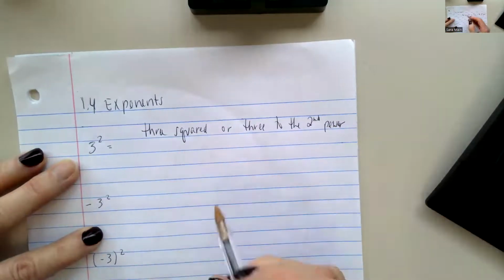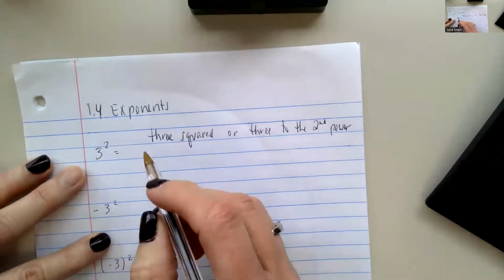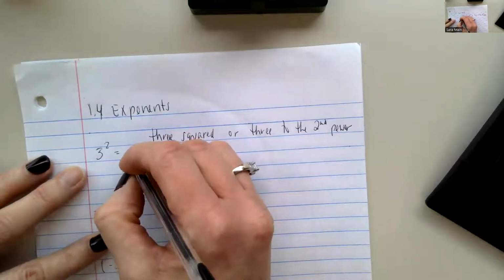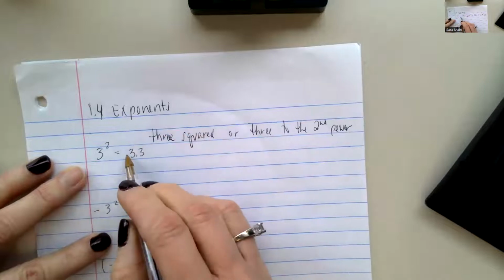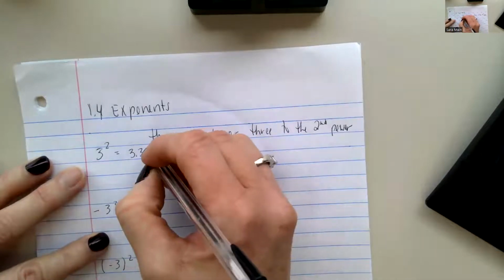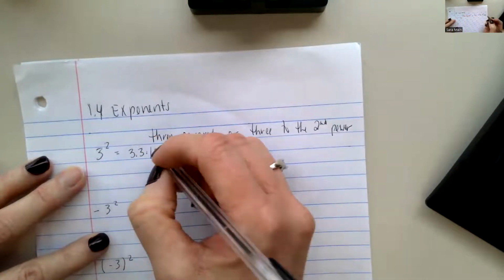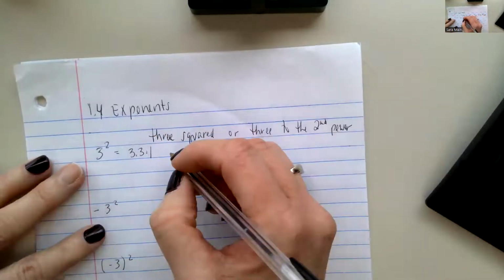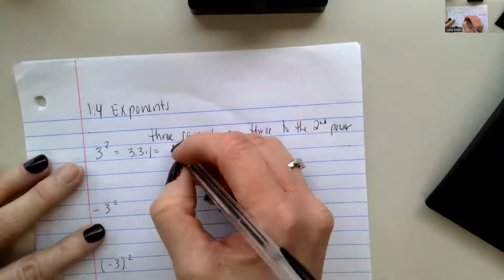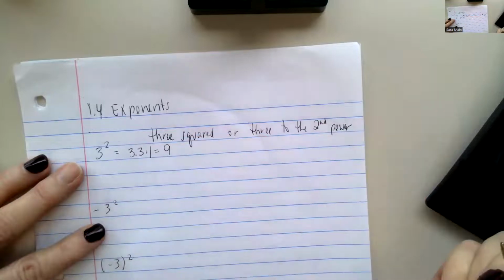You might see it read either way. This really means that we have 3 times 3, 2 times. And there's always an unsaid times 1 there, but you just don't see it because anything times 1 is the number. So 3 squared is 9.